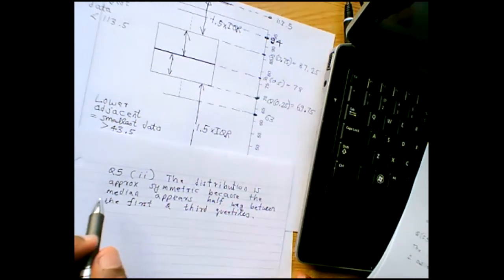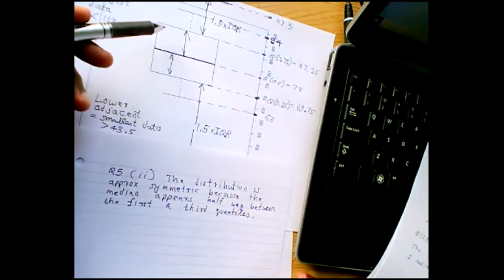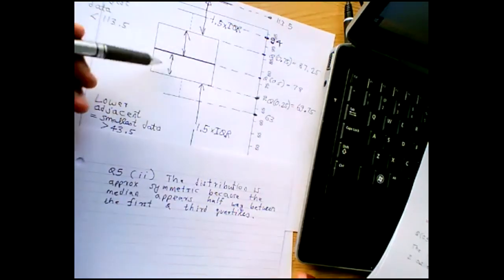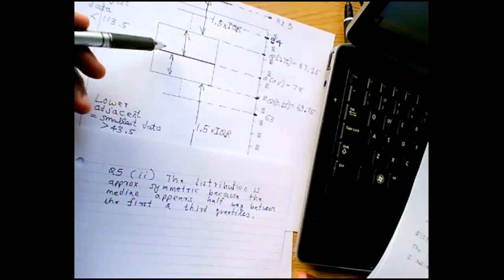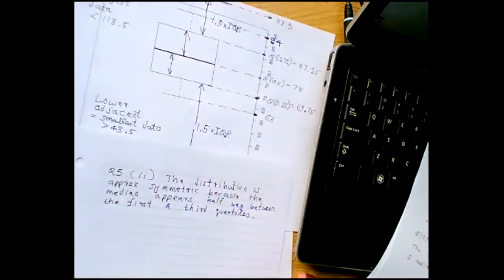Okay, you can see that, right? This is the first quartile, this is the third quartile. The median is approximately halfway between the two. So you can say that the distribution is approximately symmetric, right?